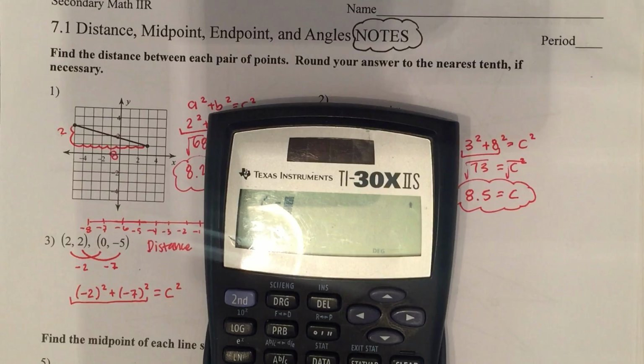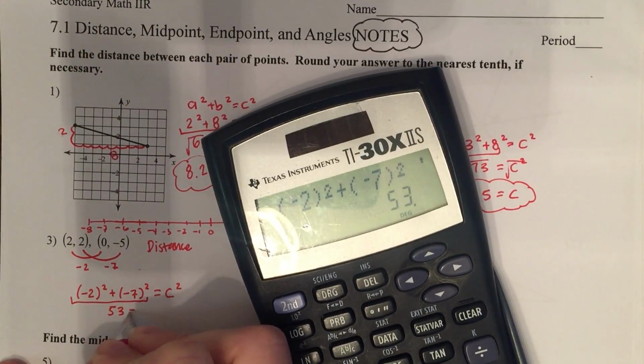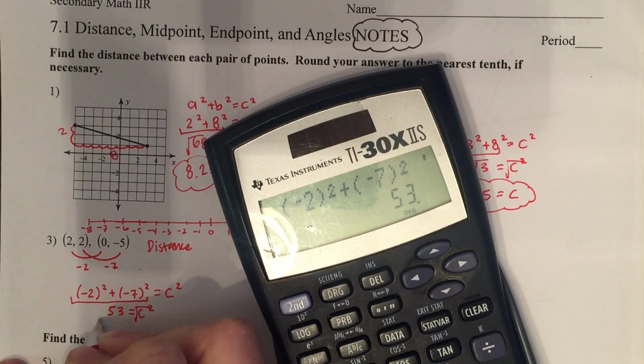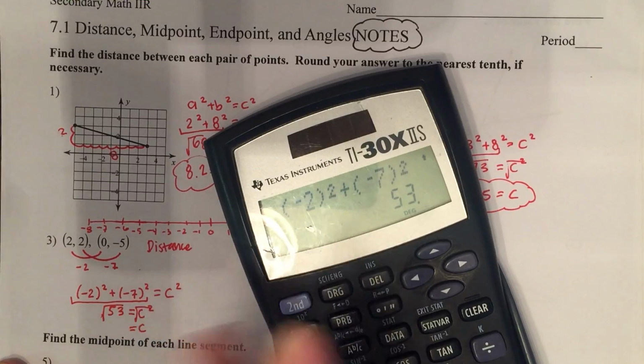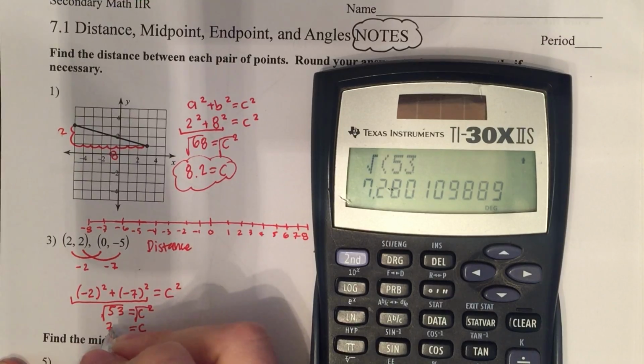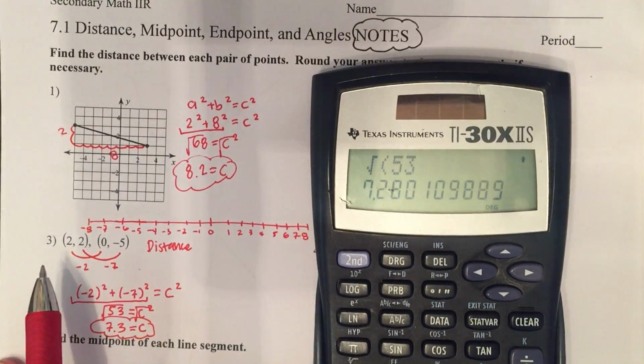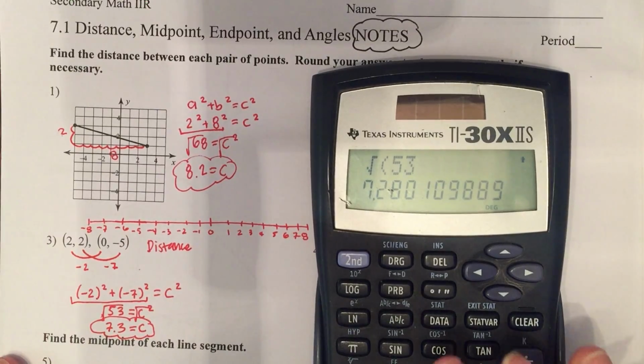So I do negative 2 squared plus negative 7 squared is 53. And then I square root it to get c by itself. Square root of 53 is 7.3 for the distance from point A to point B.